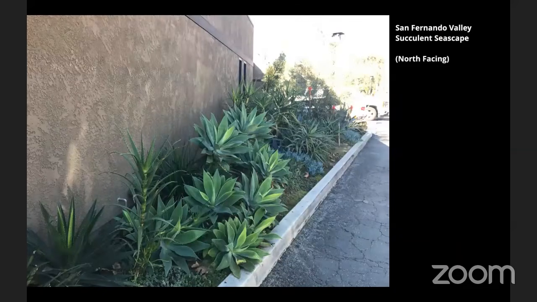And then the last example that I have as we get towards the end is an example of a north facing area, so shadow most of the year and then full blasting sun in the summer. This is at a restaurant and hotel in the San Fernando Valley, North Hollywood, so very similar climate. And this kind of large seascape area, it's kind of rambunctious, kind of close together, but working with that foxtail agave and aloes.